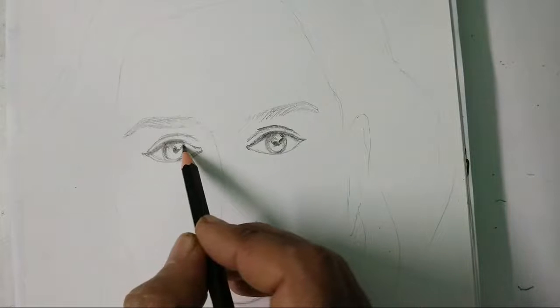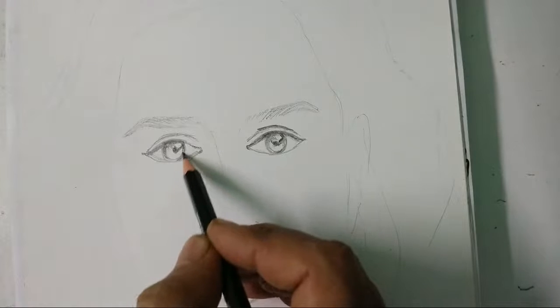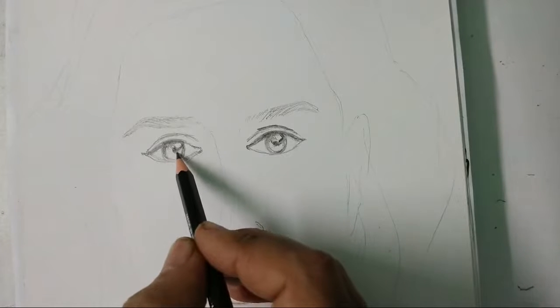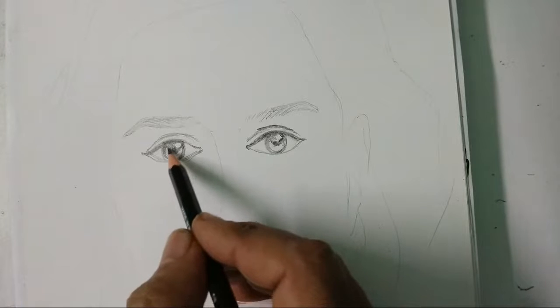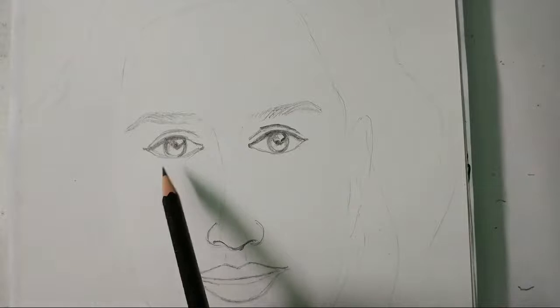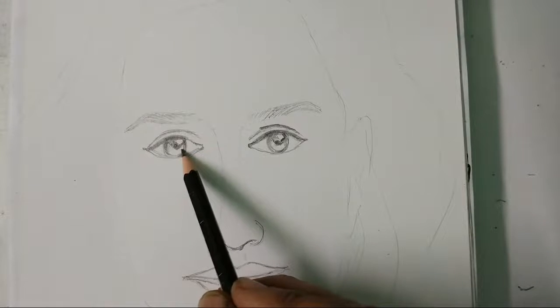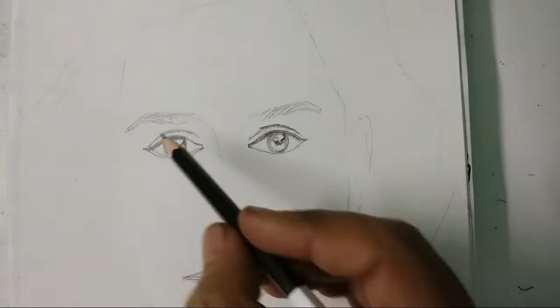Now how do you give detail on the eyes? There is a link for eye shading given below this video. You can check that out and it will help you. Now if I leave this white, then it will give a shine, but it will not look right.